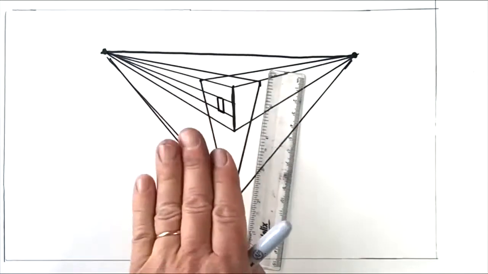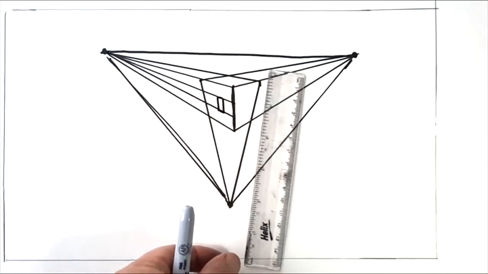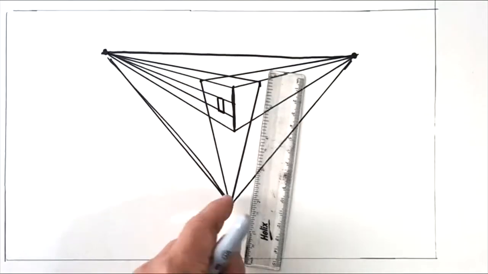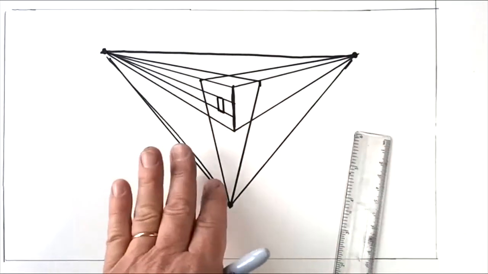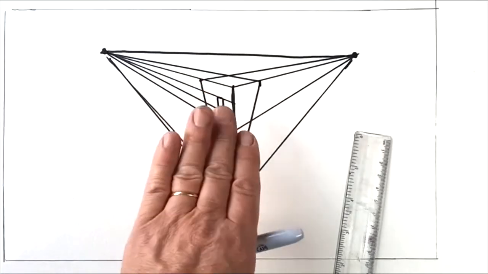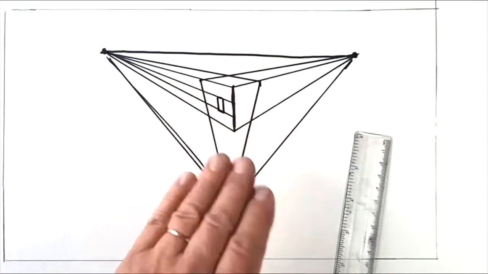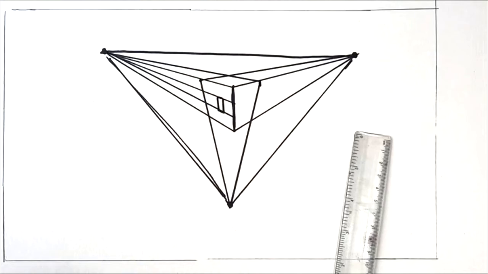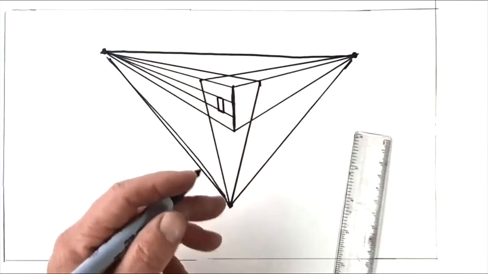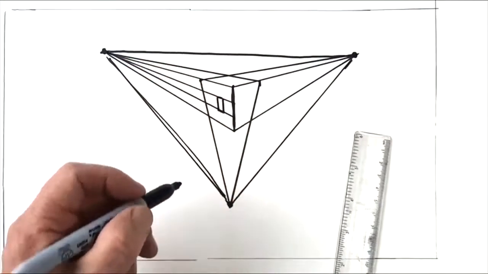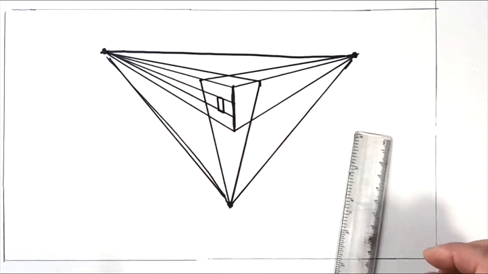You'll see that the window isn't straight because it's running down towards the vanishing point. So we now have a three-dimensional structure: a top, a left side, a right side, whatever you want to call it. And of course, we can create space and tone by colouring these things in.